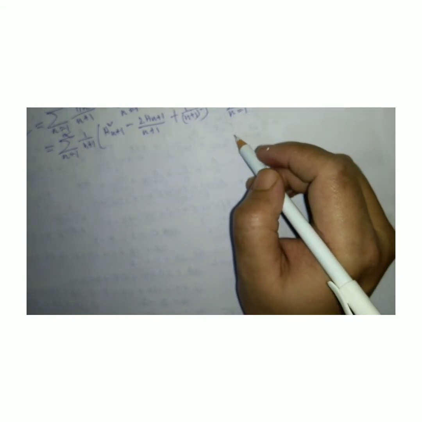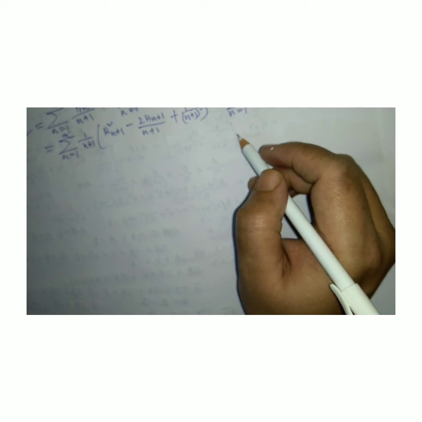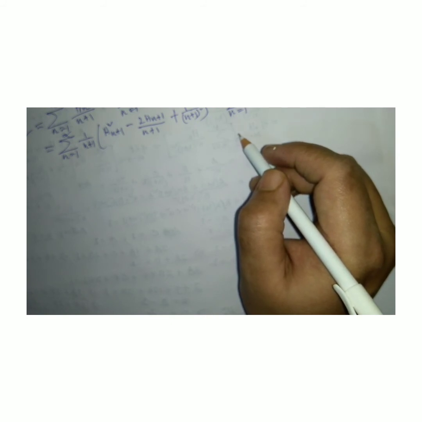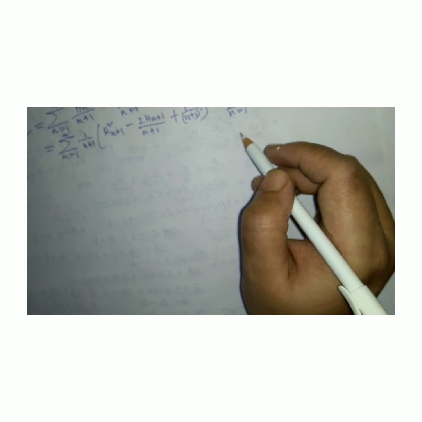Here is also plus summation n equals 1 to infinity 1 by n plus 1 whole cube. Okay, so clear this n plus 1 whole cube.